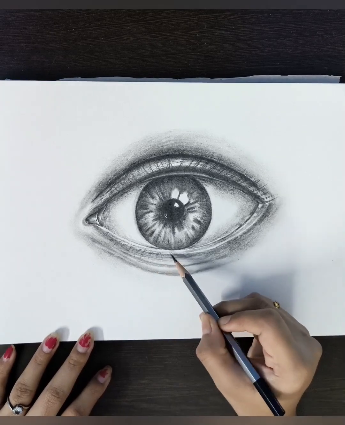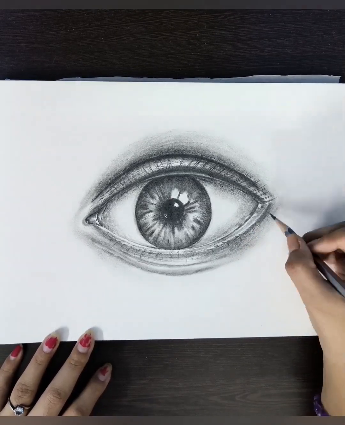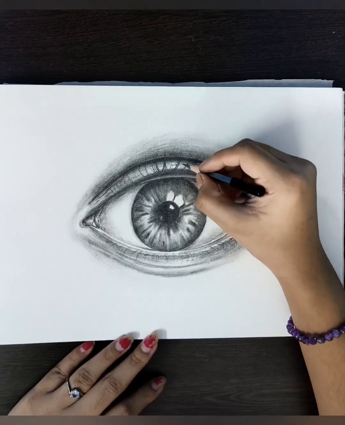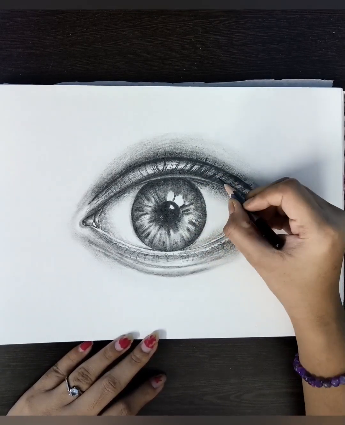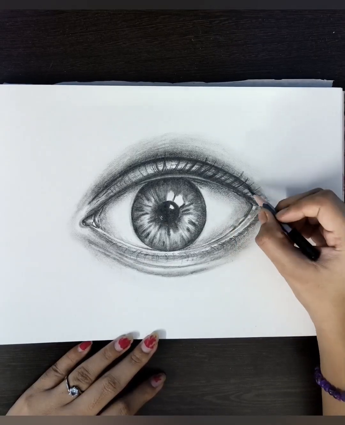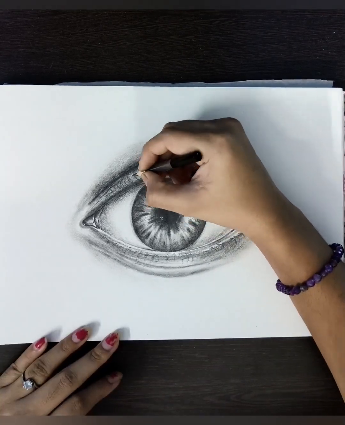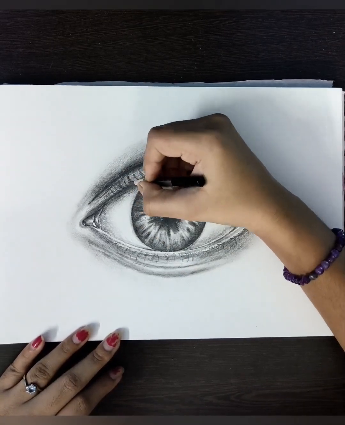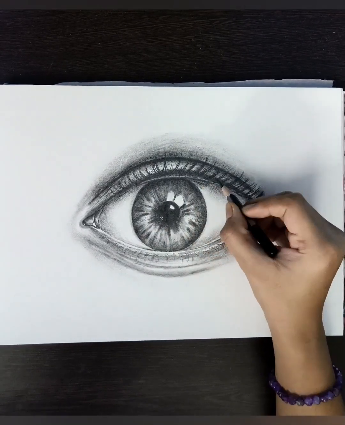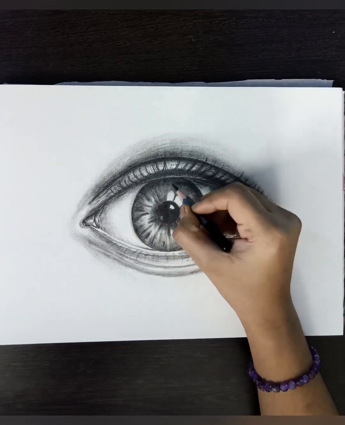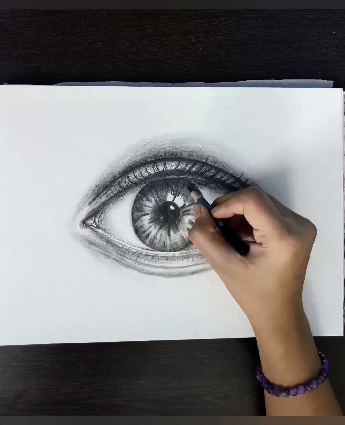Next, lightly mark the lower eyelashes carefully. Then slowly darken each upper eyelash and make them more visible and attractive. Now add the reflection of the eyelashes slightly inside the iris to increase realism.